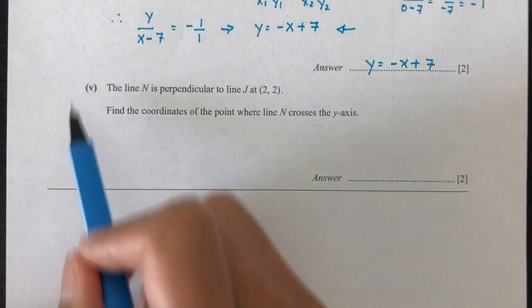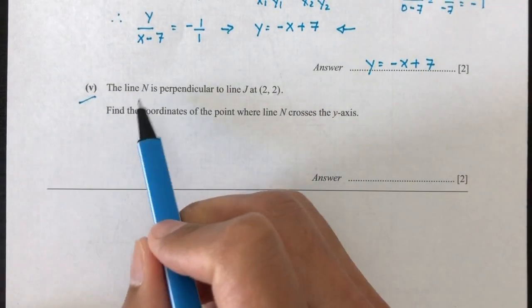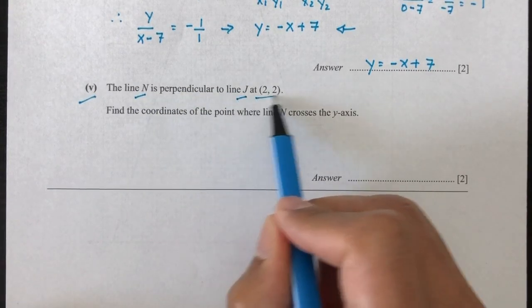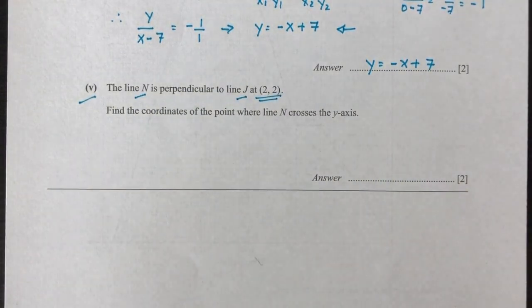Now for part 5, the line N is perpendicular to the line J at (2, 2). So where is (2, 2)?